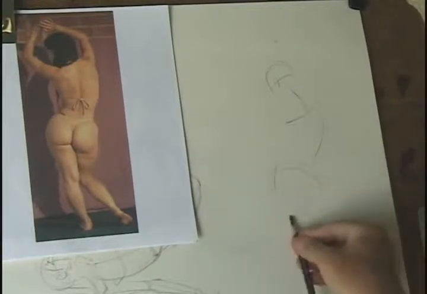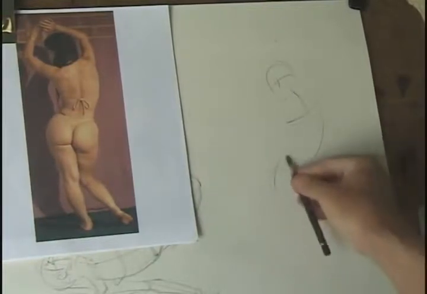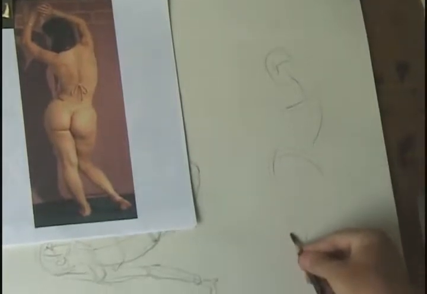Okay, simple volumes. Feel the rhythm of the figure, the legs go down.